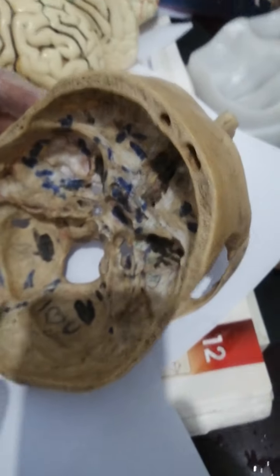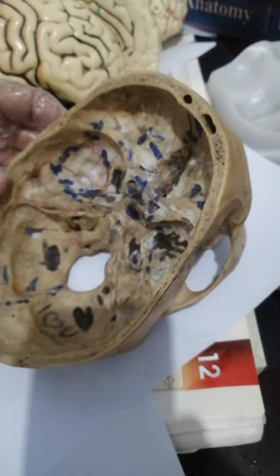Over here the two layers are separated from one another, or over here in this area where there is a groove, and in many others, where the venous channels are present between this endosteal layer and the fibrous layer, or somewhere these venous channels are present only between the fibrous layer, and that is called venous sinuses.